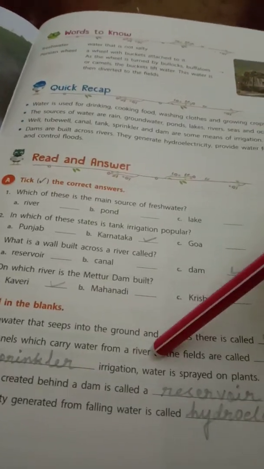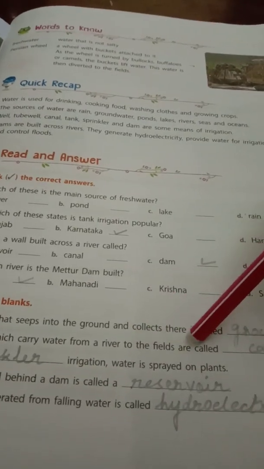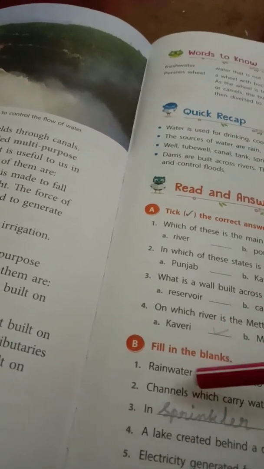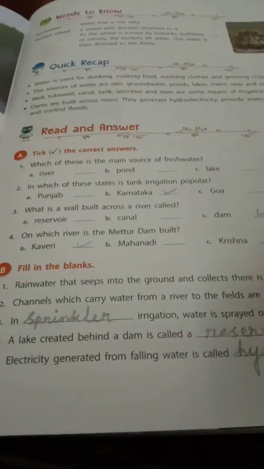Channels which carry water from a river to fields are called canals. In sprinkler irrigation, water is sprayed on plants.